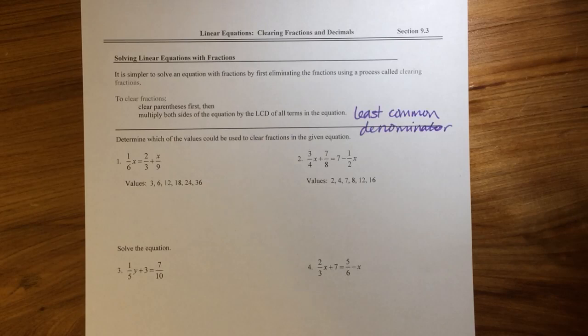I mean, these are just multiples that 3, 6, and 9 can go into. But really, 9 doesn't go into 24, and 9 does go into 36, right? That's 9 times 4. Hello. 9 times 4 is 36. We don't really want that one.